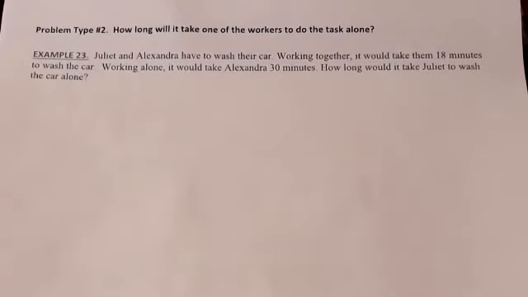Juliet and Alexandra have to wash their car. Working together, it would take them 18 minutes to wash the car. Working alone, it would take Alexandra 30 minutes. How long would it take Juliet to wash the car alone? I want to volunteer. Who can tell me the equation for this?